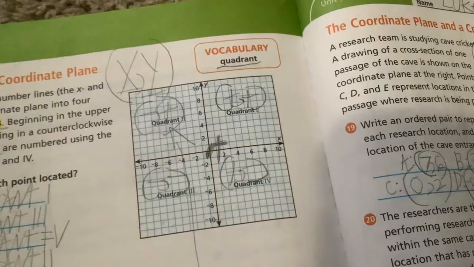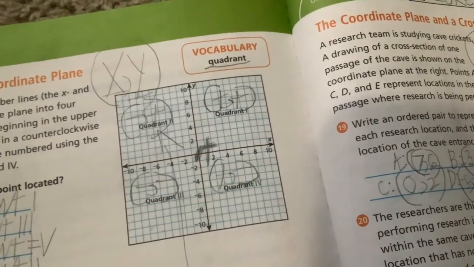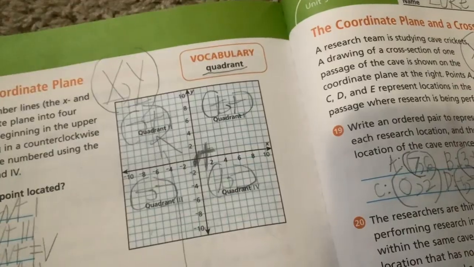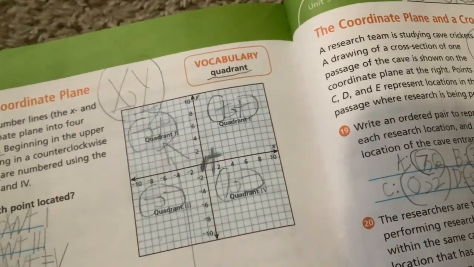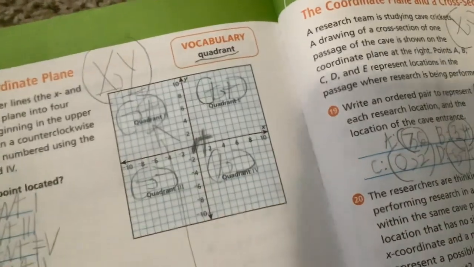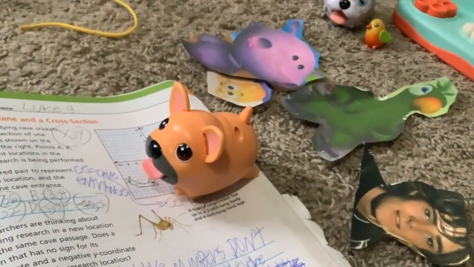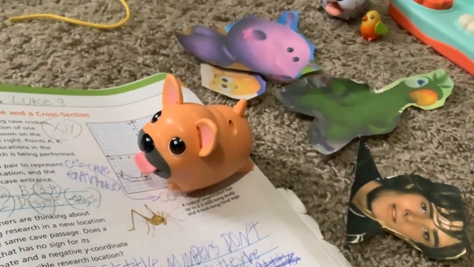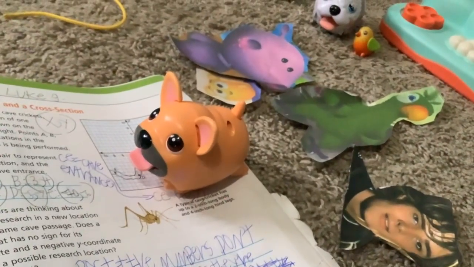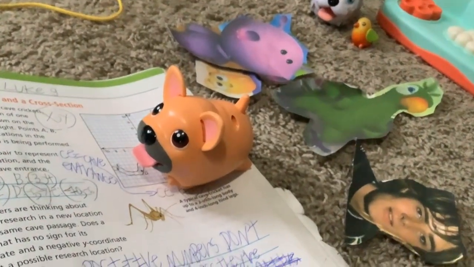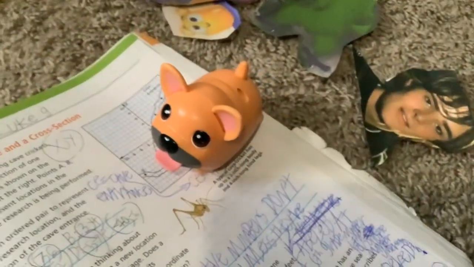If one or both of an ordered pair's coordinates are 0, they cannot belong in a quadrant because 0 is not positive or negative, not plus or minus. But if both coordinates are not 0, then they belong on a specific quadrant. If they are 0, they cannot belong on a quadrant because 0 is not positive or negative, as I mentioned several times already. So 6, 0 does not belong on a quadrant.